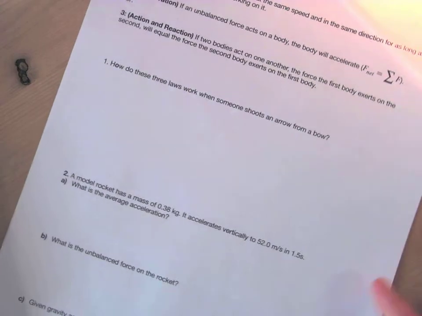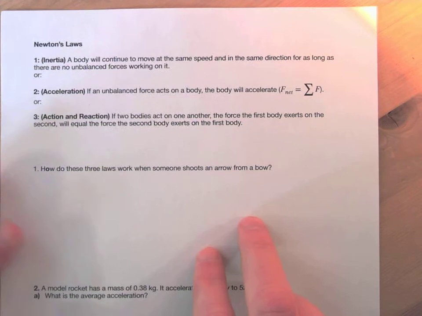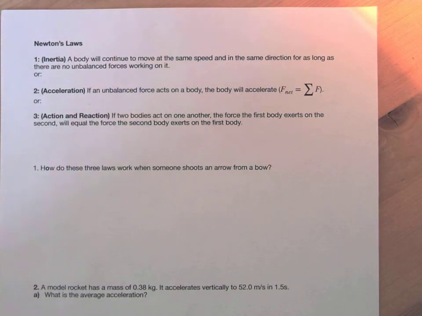Alright, so that one's done. Let's go to the last section. We have Newton's laws. We went over this last week. We have 1, 2, and 3. Number 1 is inertia. A body will continue to move at the same speed and in the same direction for as long as there are no unbalanced forces working on it. Okay, unbalanced forces, again, are forces that cause acceleration or deceleration.